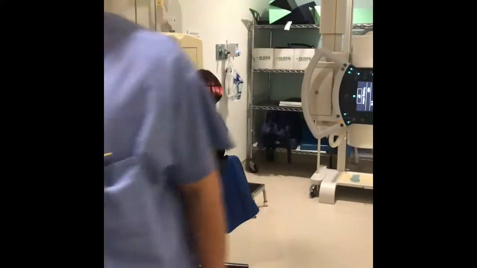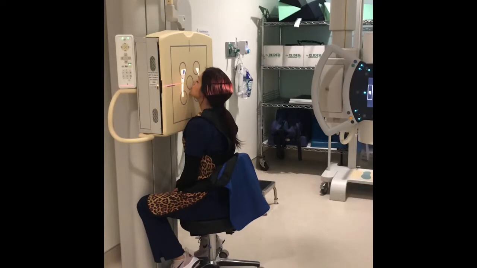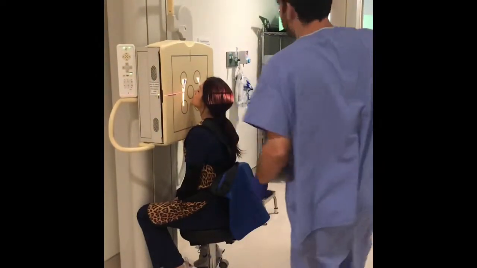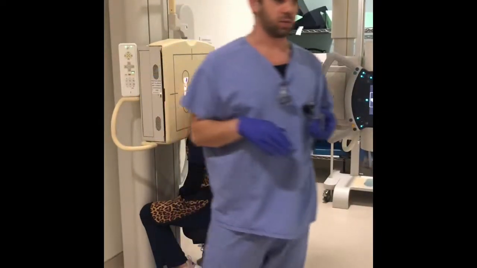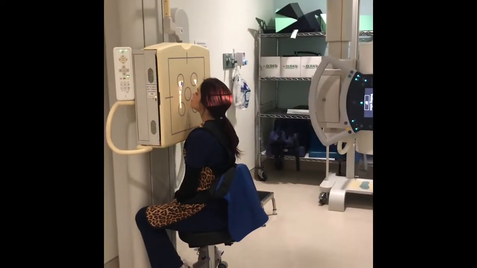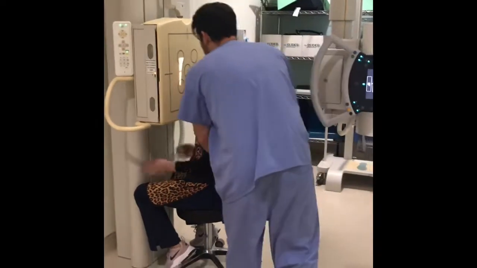Left marker. All right. Hold your breath. X-ray. And for that one, again, I forgot if I mentioned or not, but I'm using about 75, 10, or 12 throughout the first three. All right, you can go ahead and relax your neck, and we're going to turn you around again.